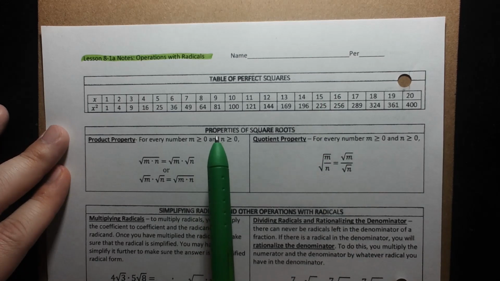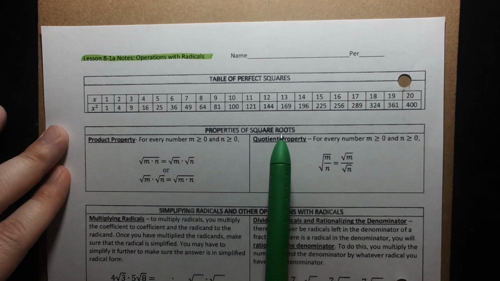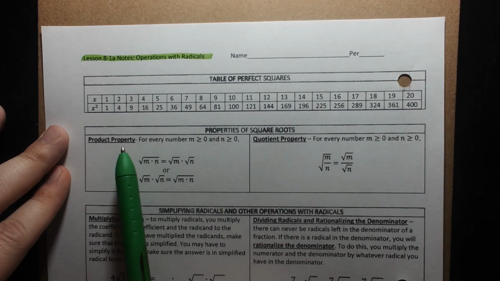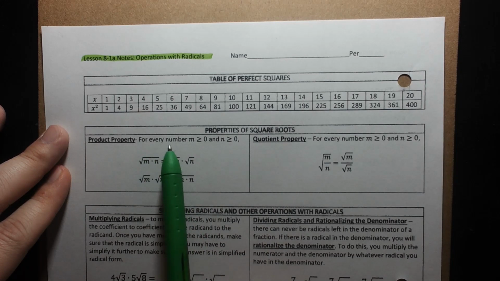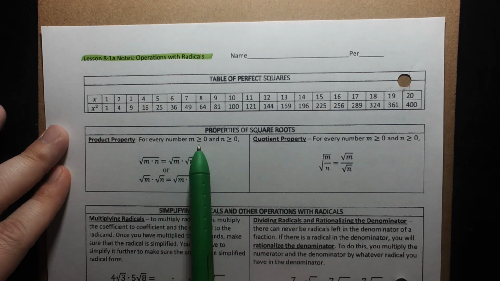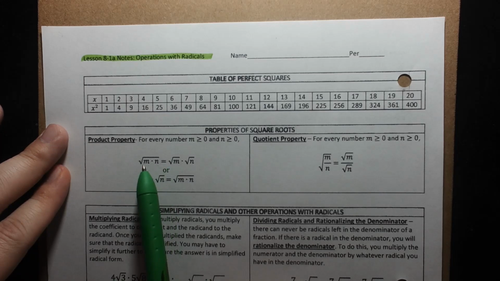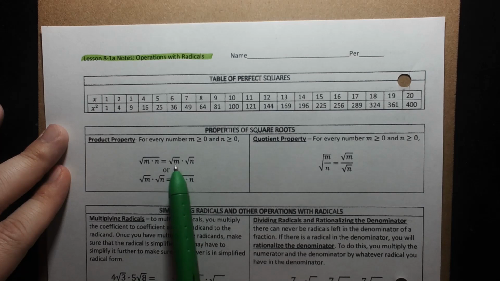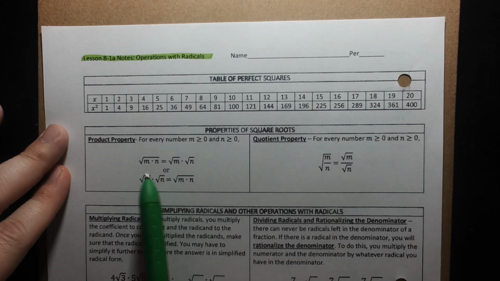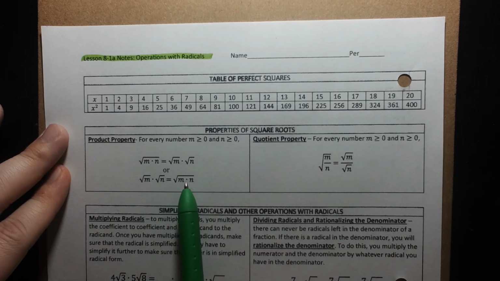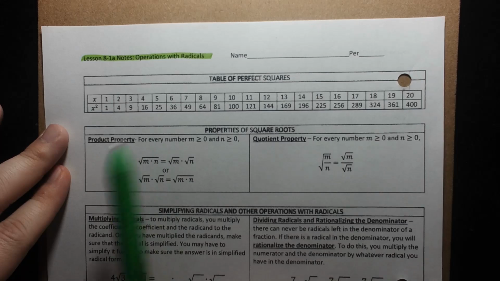Alright, so what we're going to do is look at the properties of square roots. First off, we have the product property, which states that for every number m greater than or equal to 0 and n greater than or equal to 0, if we have the square root of m times n, we can rewrite that as the square root of m times the square root of n. Or if you're given the square root of m times the square root of n, I can rewrite this as the square root of m times n, okay? So this is the product property.